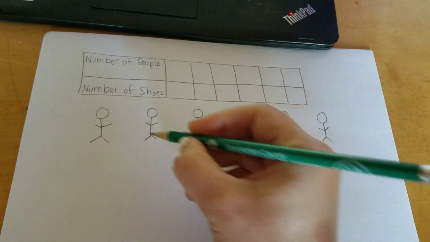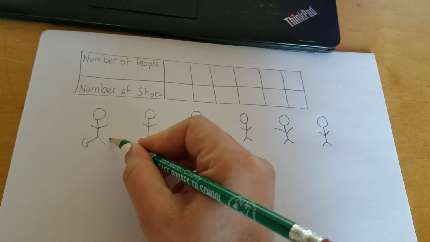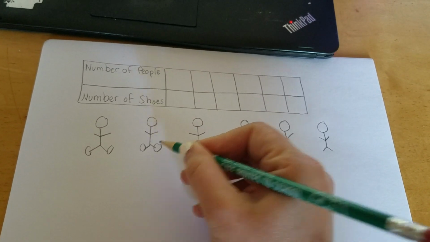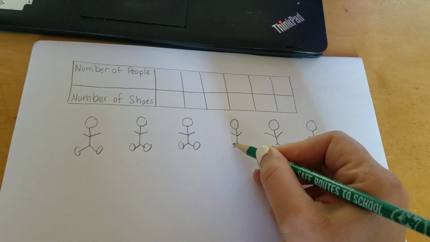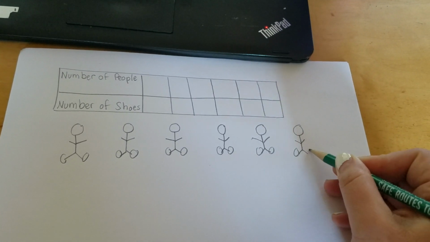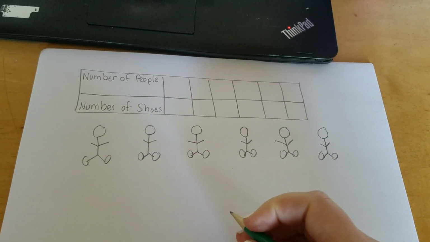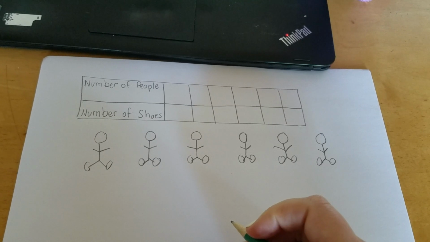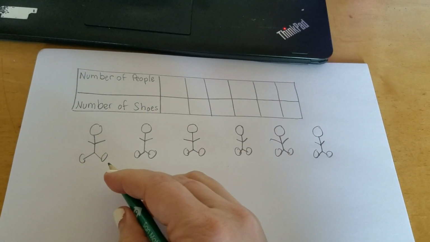Okay, now I'm going to go back and put shoes on them. You can make your shoes better than Mrs. Murch's. These look more like big slippers. Okay, now each person has 2 pairs of shoes.